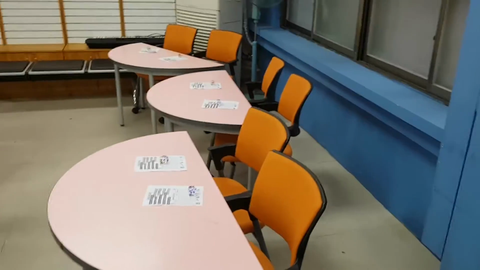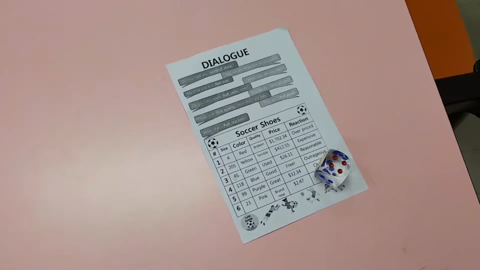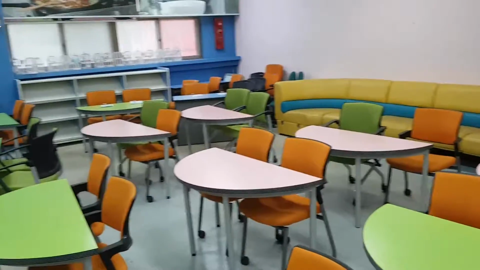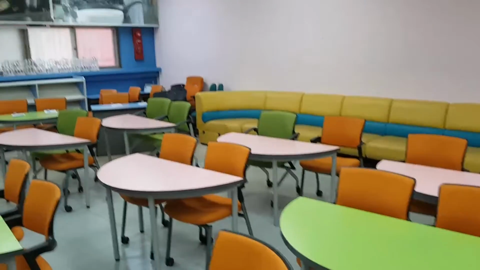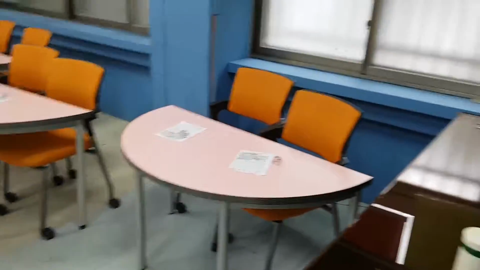So they go around, there's different kinds of shoes. This is tennis shoes, these are soccer shoes, and then they got a whole bunch of other shoes you make. I also did this activity with restaurants as well, so you can pretty much just apply it to however the lesson is or whatever.